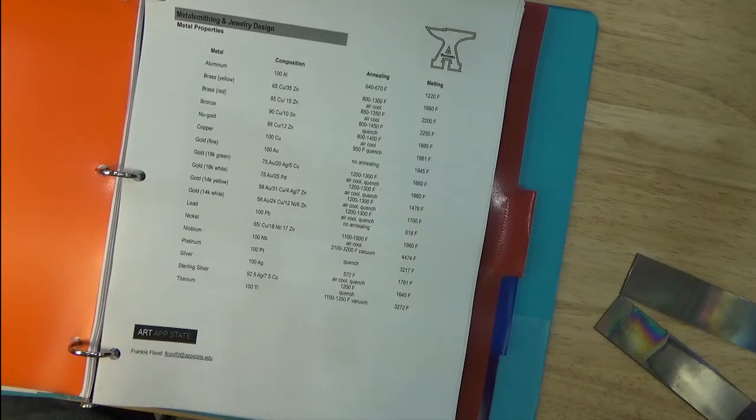And eventually the crystalline structure has nowhere to go. It can't get packed any tighter, and the metal snaps. And so that process of imparting a physical act on the metal until it hardens is called work hardening. That's a term you should know. So it's called work hardening.